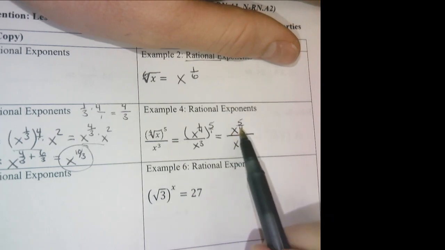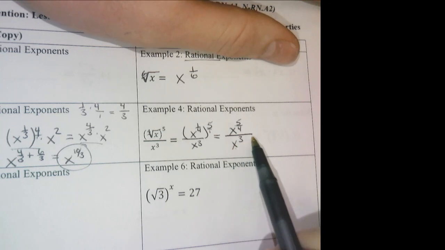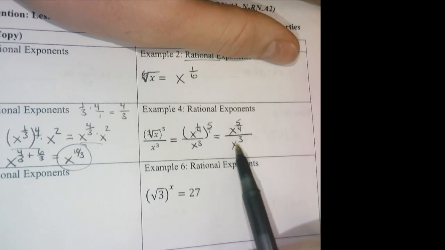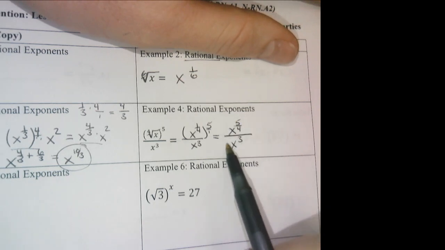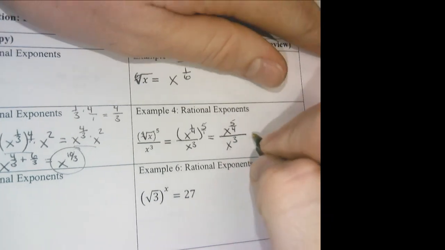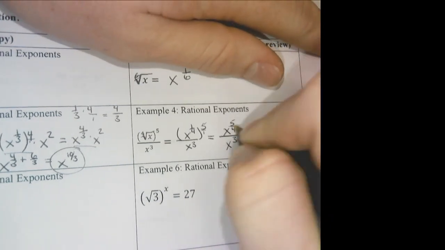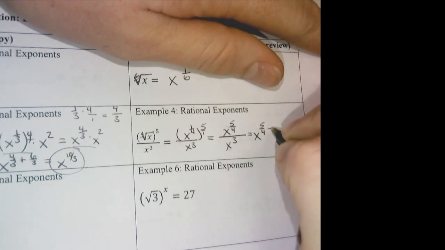Now I see I have this thing up here and I have this thing down here, and when we have things divided, I need to subtract their exponents. If we remember that this means there's this many things multiplied together on top, and there are 3 divided, so we want to take away 3 from this up here. All right, so I'm going to rewrite that as x raised to 5 over 4 minus 3.